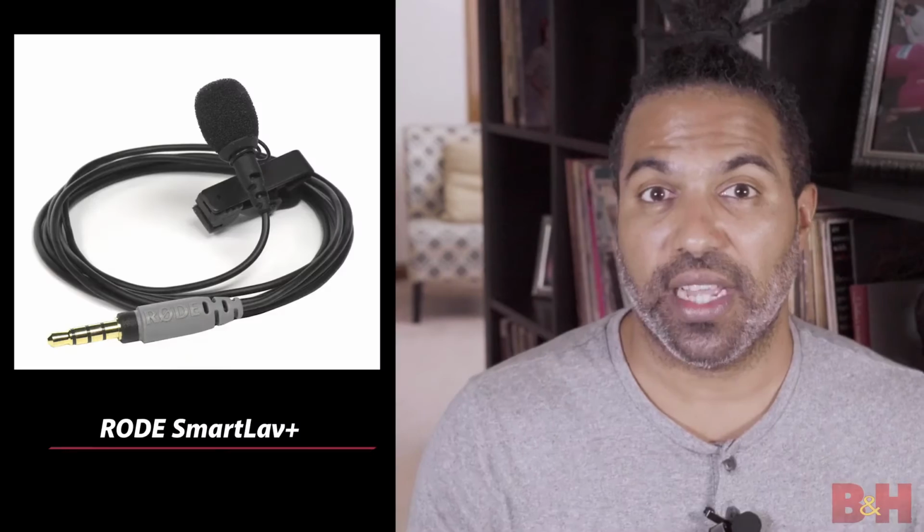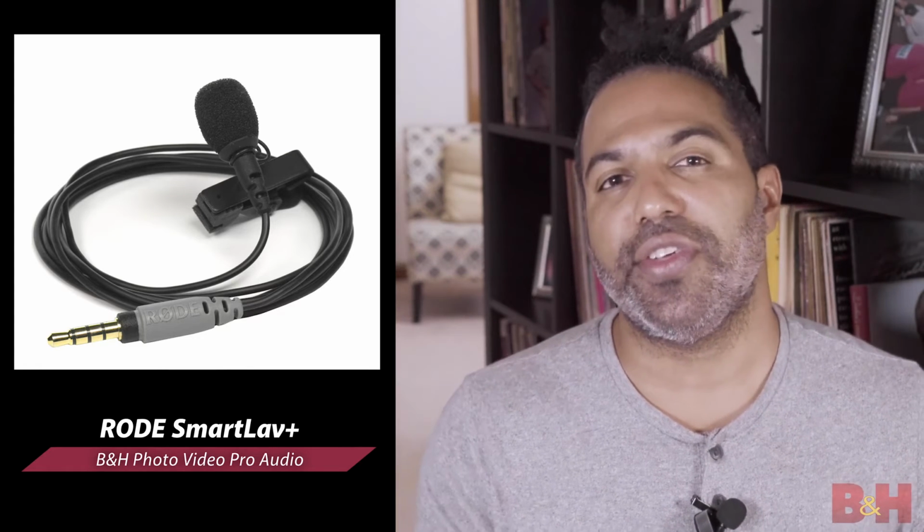If you decide to go the lav route, you have a choice between wired versus wireless. Wired lavs, like the Rode smartLav+, plug directly into your phone, enabling you to use the software built into your phone or a compatible third-party software to record your audio.